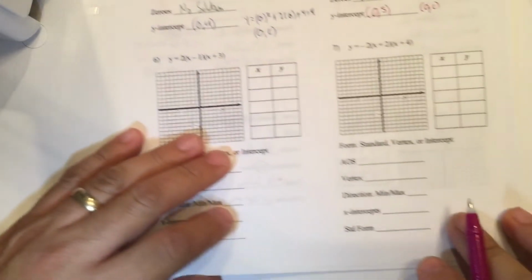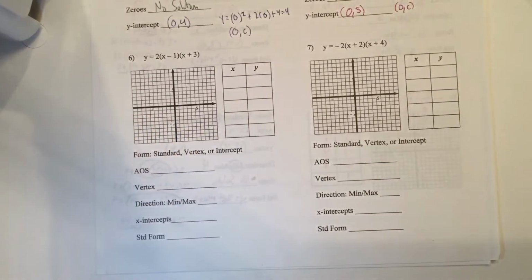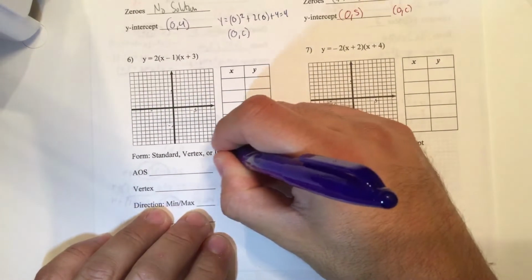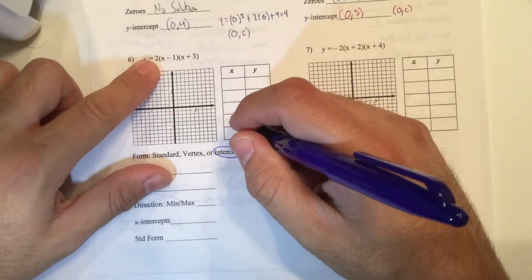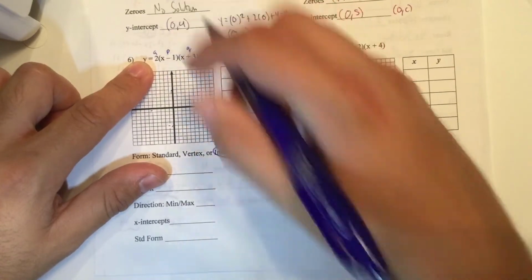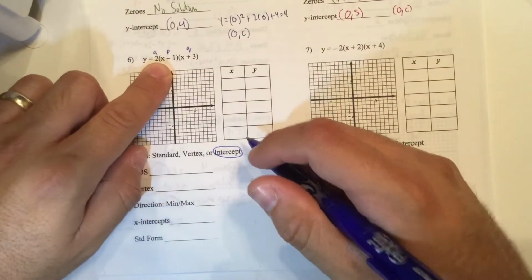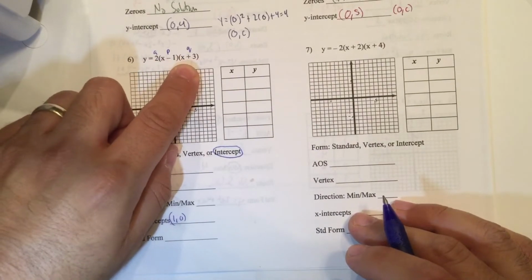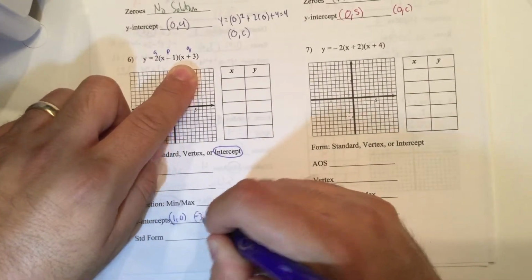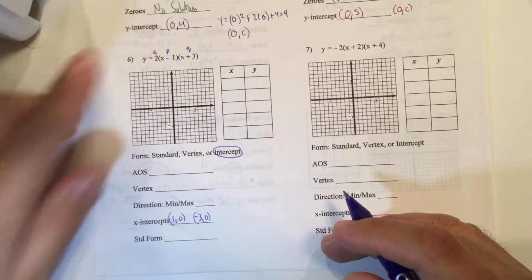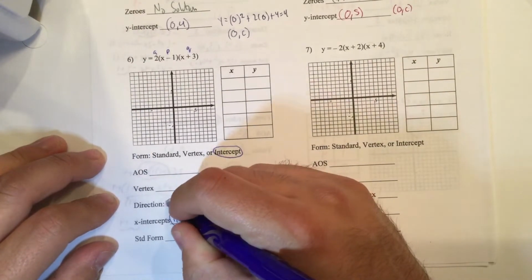All right, on to number 6. 6, I can see there are 2 x's, so that's automatically going to be intercept form. So the first thing I should do is find my intercepts. So we'll call this A, P, and Q. So the opposite of x minus 1 is 1. So 1, comma 0. Opposite of 3 is negative 3, so negative 3, comma 0. So there's my intercepts. I can see a value is positive. So I know it's going to be a minimum.